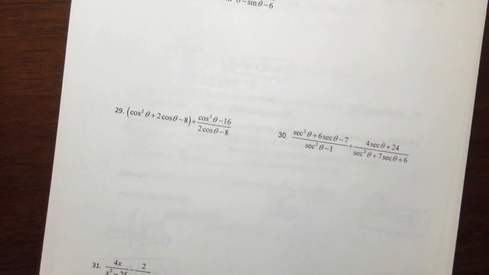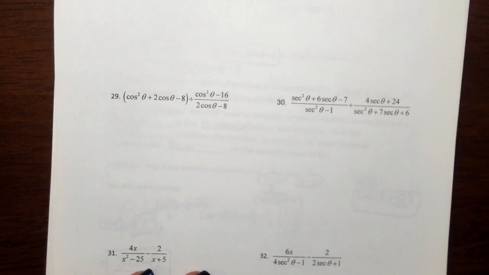So that takes care of it. These are some additional practice problems if you need them.